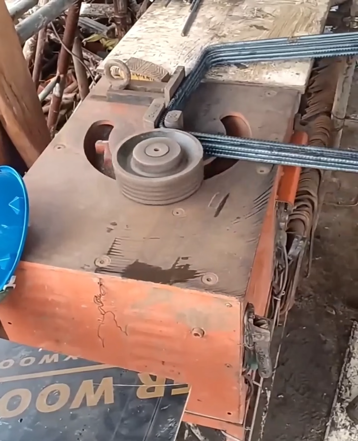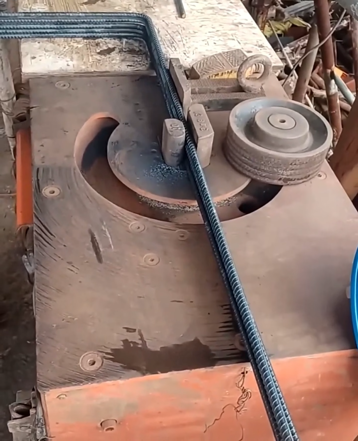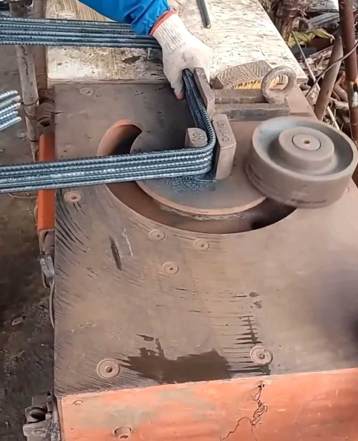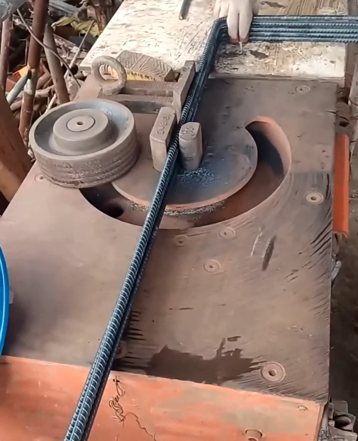How do you bend multiple rebar rods at once with precision? By using an automatic rebar bending machine that rotates and bends the stack of steel bars simultaneously to the desired angle.